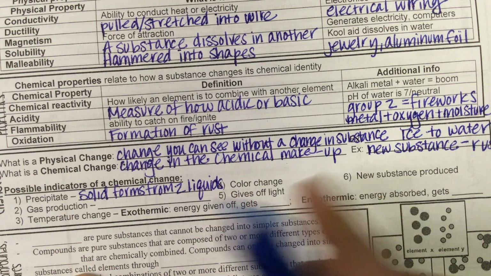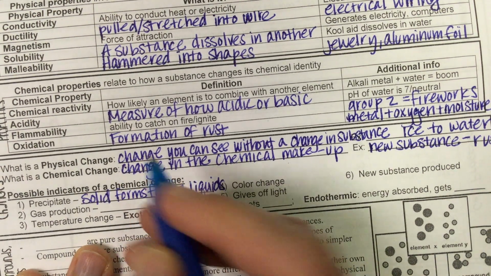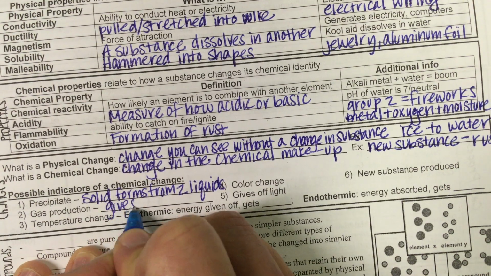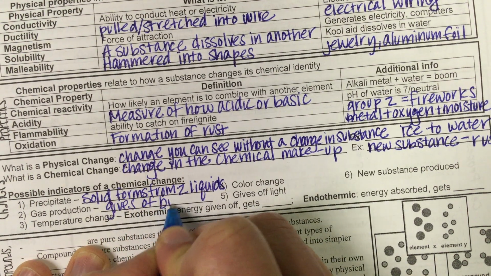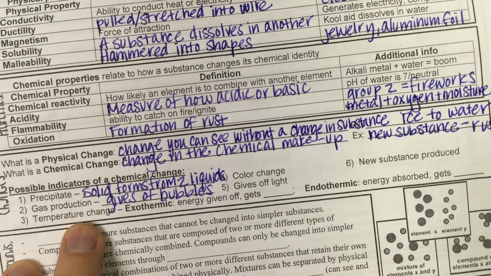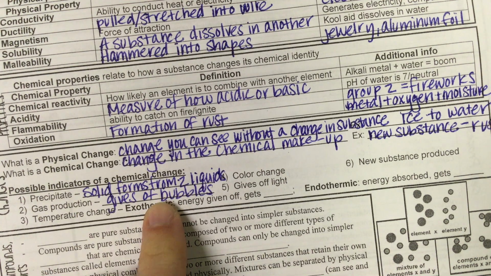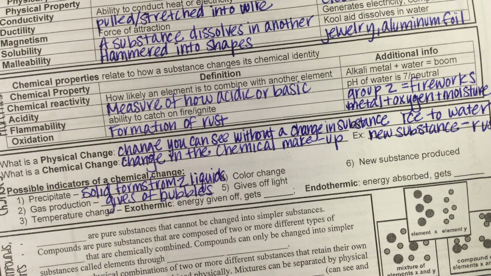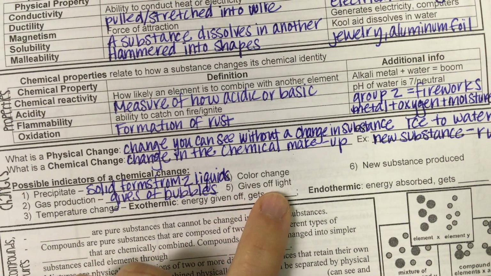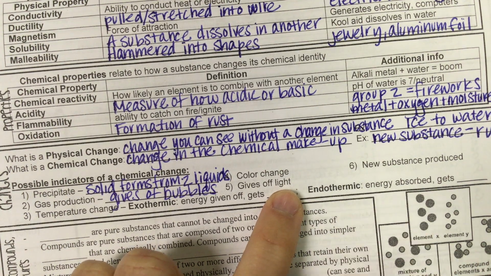All right, gas production, we saw this in a couple of different experiments that we did. It gives off bubbles usually. So if you see bubbles, it tends to be gas production. Now we're not talking about boiling, because boiling is just water going from a liquid to a gas. That's still water.